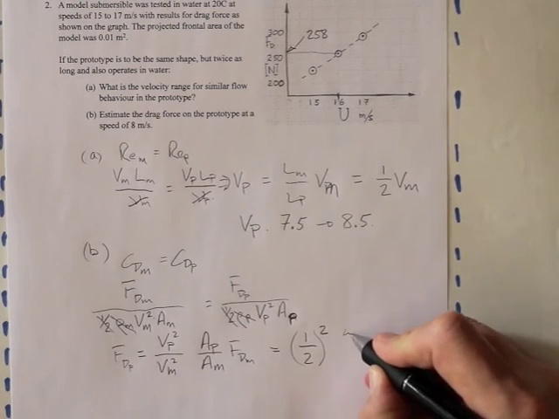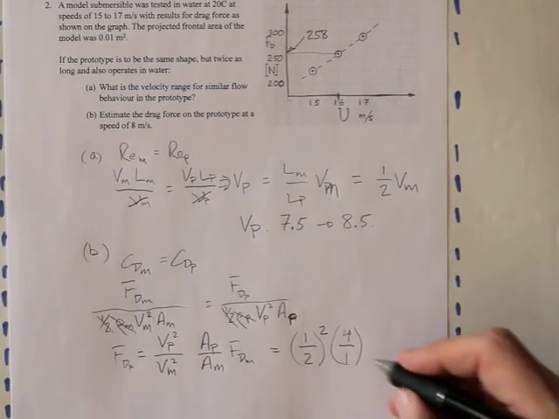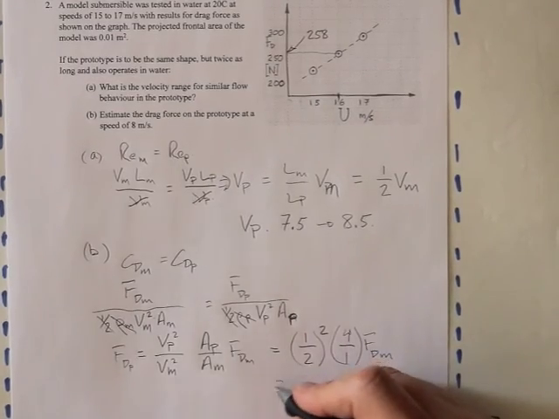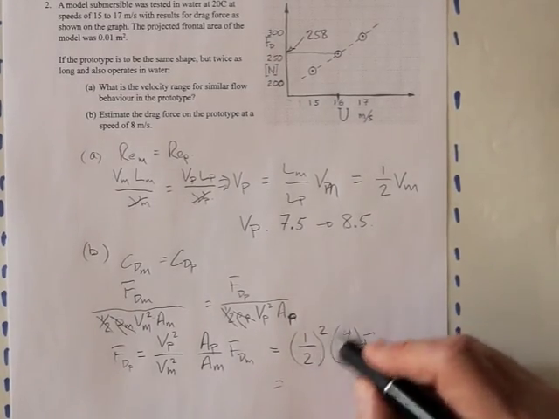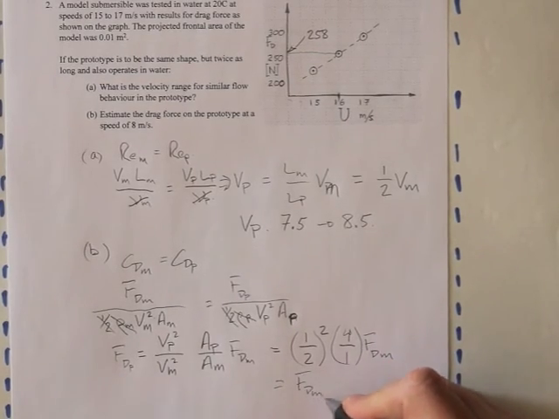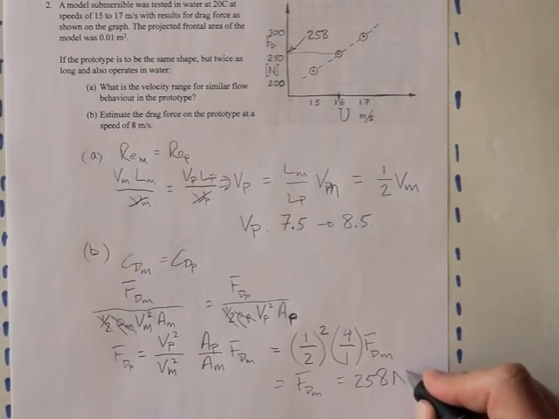So the area of the prototype is 4 to 1 times the force of drag on the model. 1/2 squared is 1/4 times 4, cancels out, same as the force of drag on the model, equal to 258 newtons.